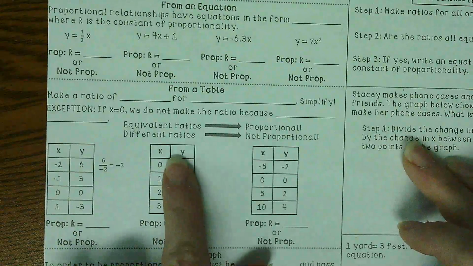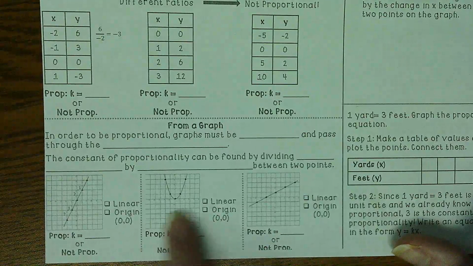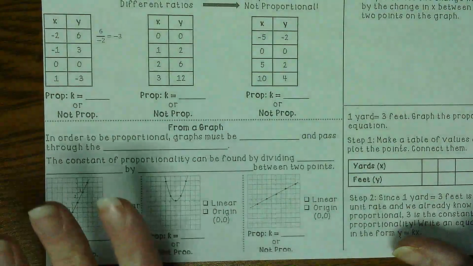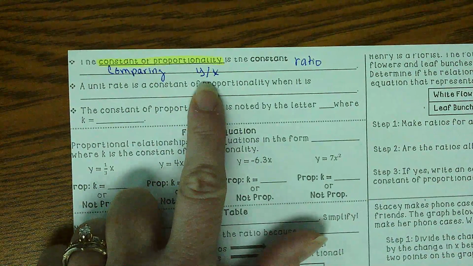And then we're going to use the y's and x's in the table. And then we're going to use the y's and x's for our graph, our x-axis and then our y-axis. All of it is related in the relationship of comparing y over x.